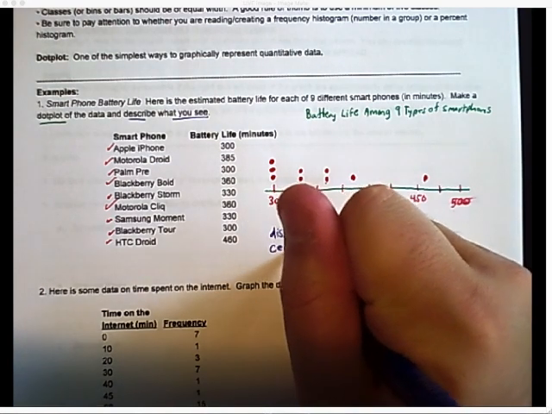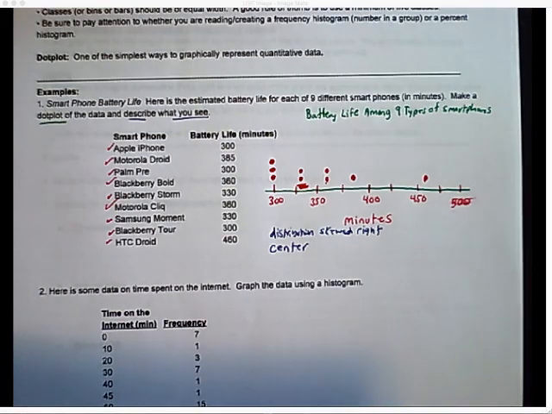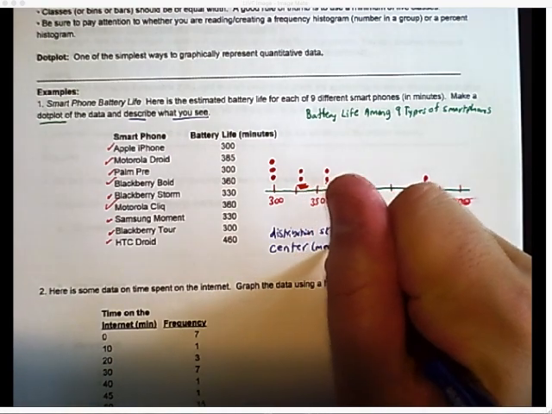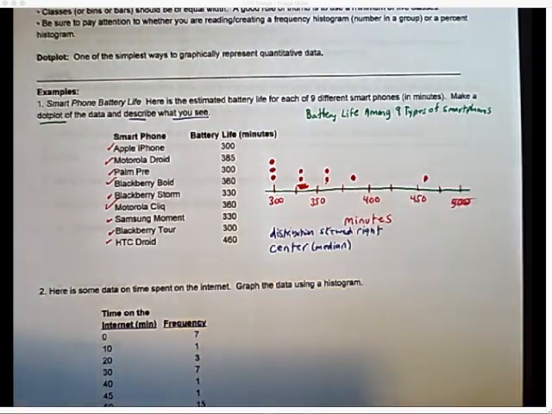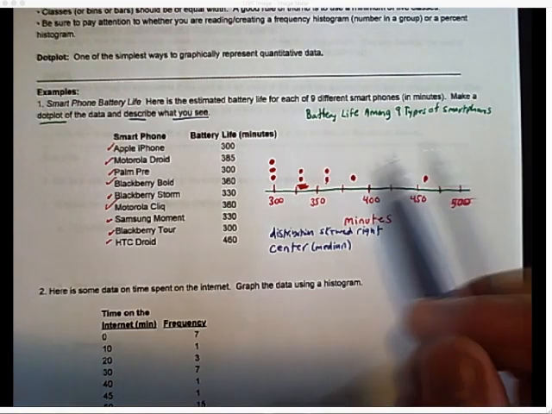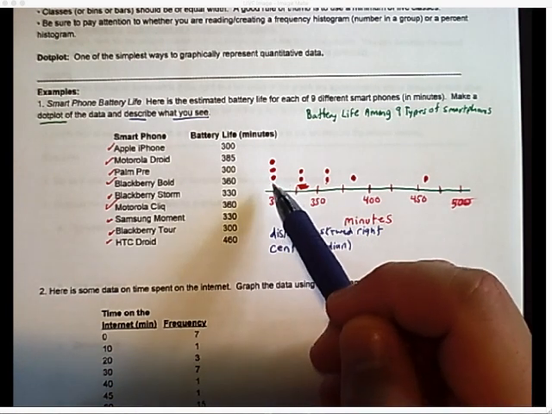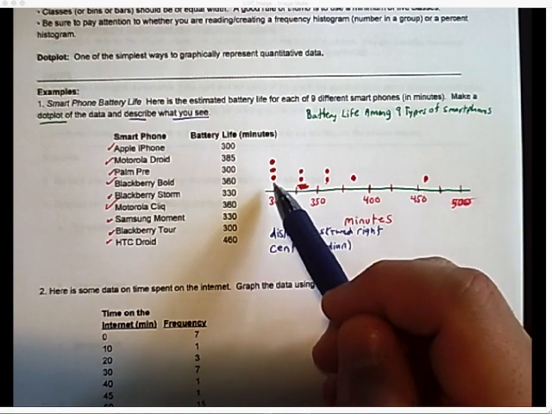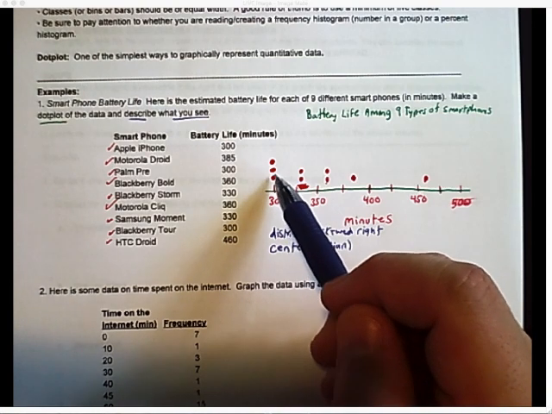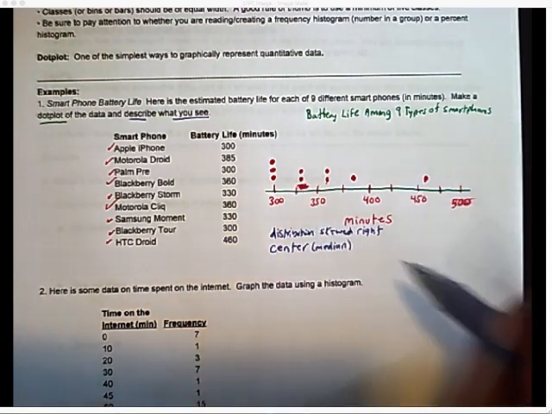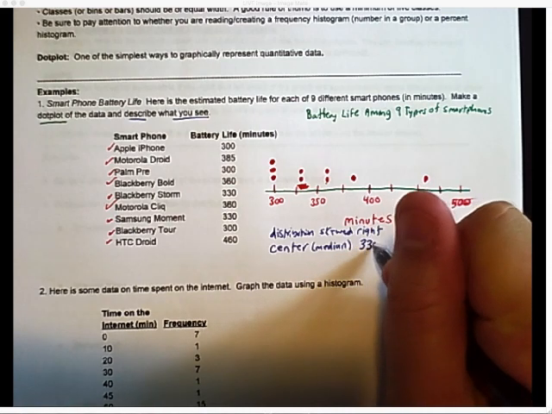All right. We should talk about where roughly the center is. In this case, I'm going to talk about the median. So what's the middle data value? If there are 9 data values, and I want 4 below and 4 above, then the 5th point is the median. 1, 2, 3, 4, 5. So the median is about 330 minutes.